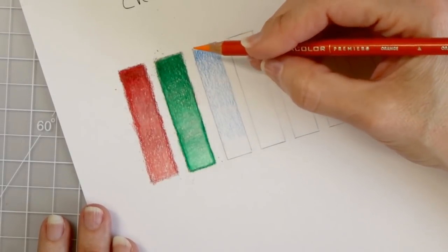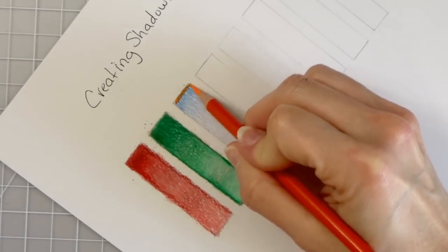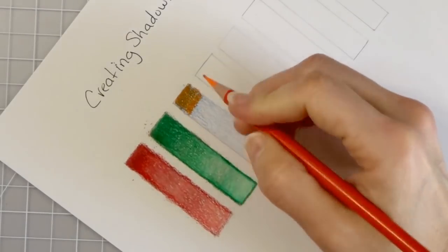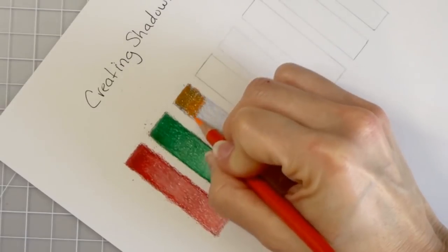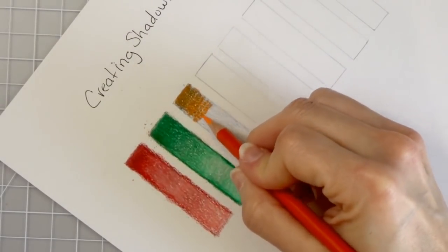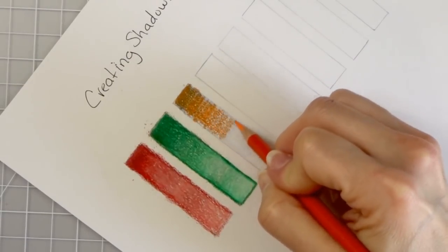So we are going to come in here with our orange, and just like I did previously, we are going to come over here with hard pressure. And see, I can still get pretty hard pressure with my hand right about here on the pencil, and I'm still keeping my pencil sideways.